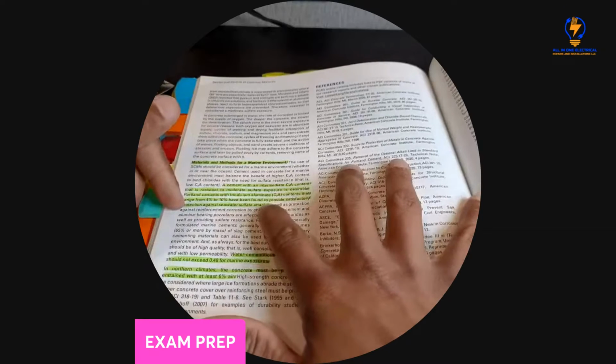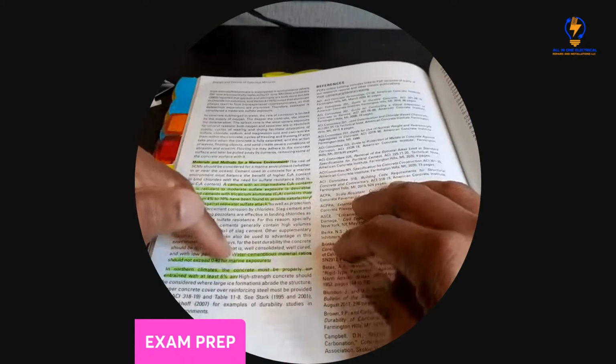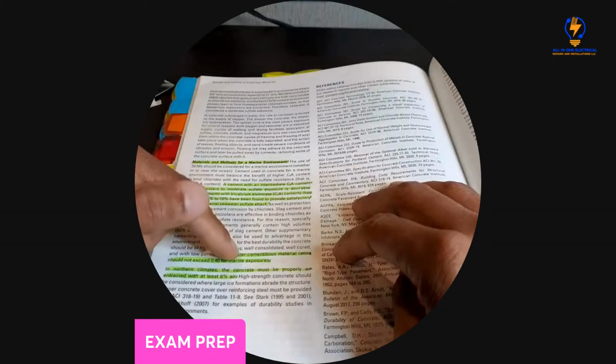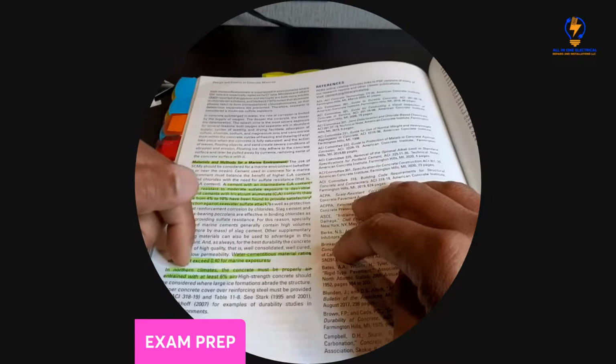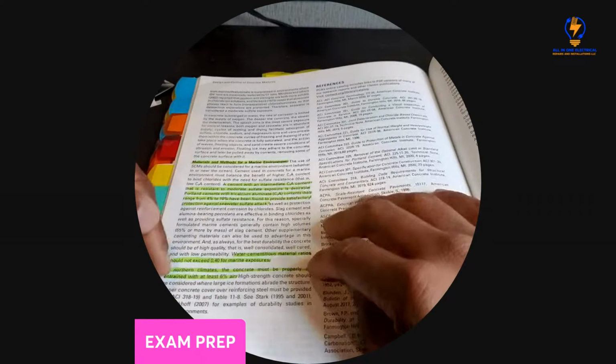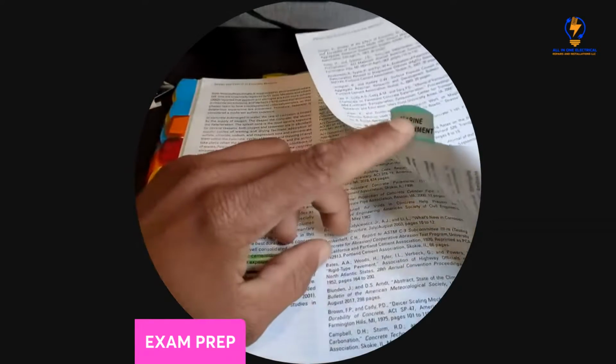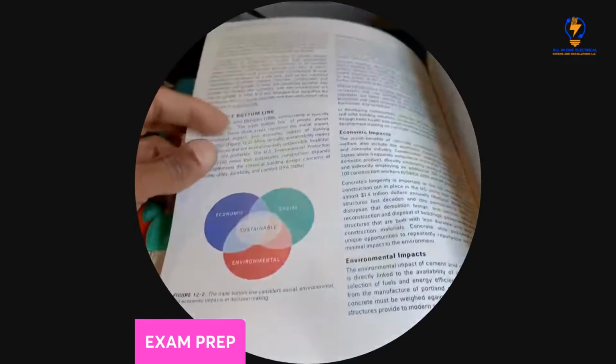You're gonna highlight until sulfate attack. Then you're gonna go to the bottom of the same paragraph, and highlight the first 2 lines in here, and then in the second paragraph you're gonna highlight the first 2 lines as well. This is page 240, and then tab it as marine environment. Nice tab. Let's go.